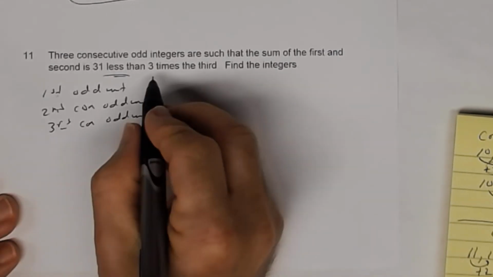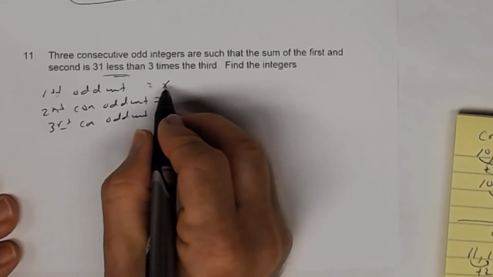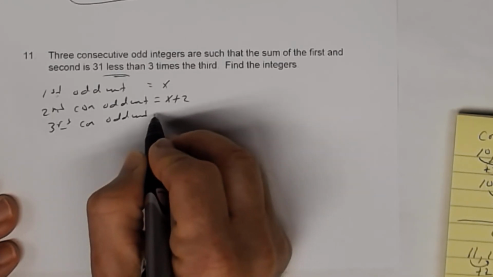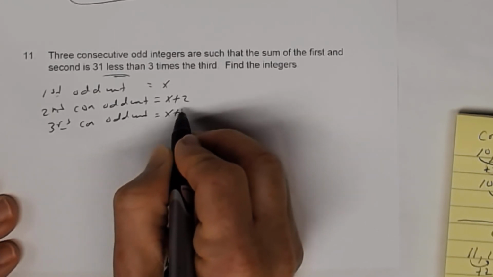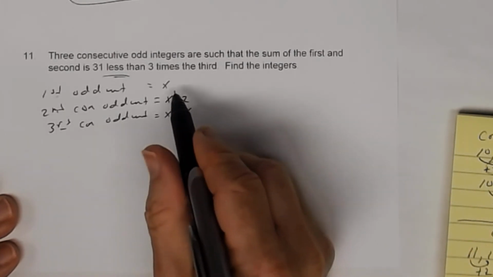So if the first one is x, then what's the next one? Odd, consecutive odd. So if the first one is 5, the next one has to be 7, right? So you can say 5 plus 2. The next one will be 5 plus 4. Okay? So those are your consecutive odd integers.